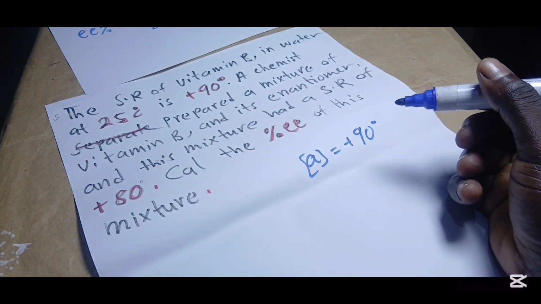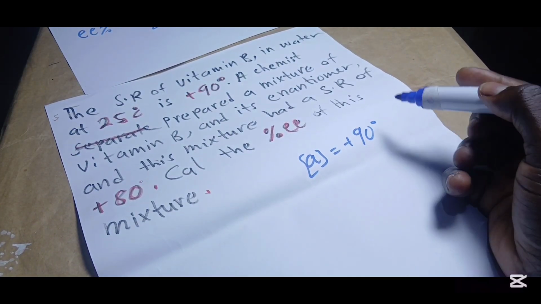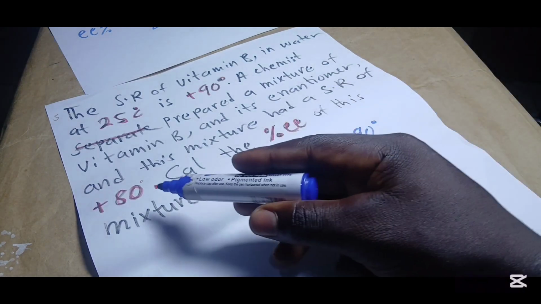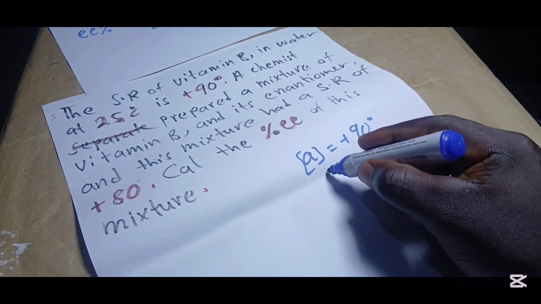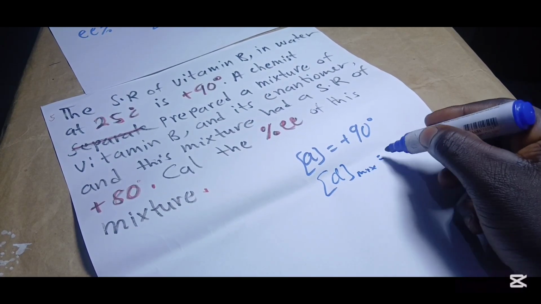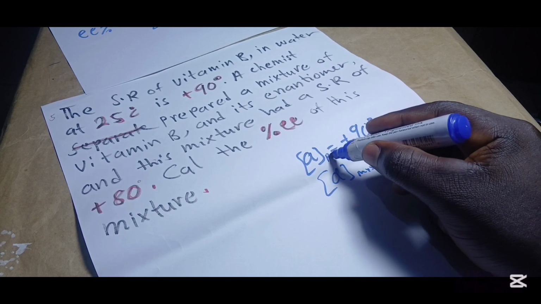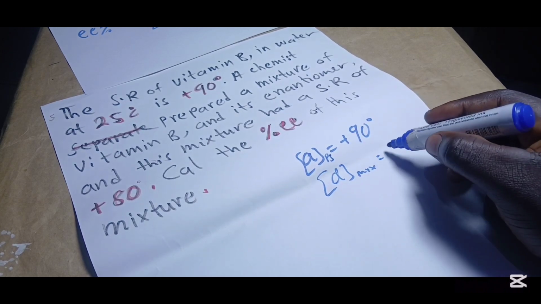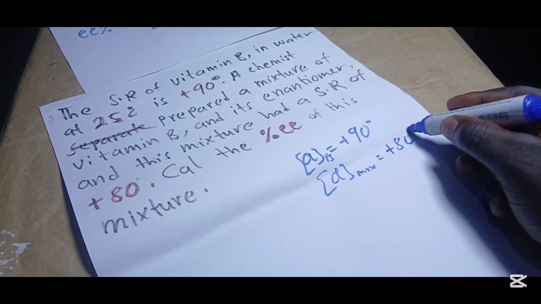The mixture had a specific rotation of 80 degrees. So the specific rotation of the mixture is positive 80 degrees.